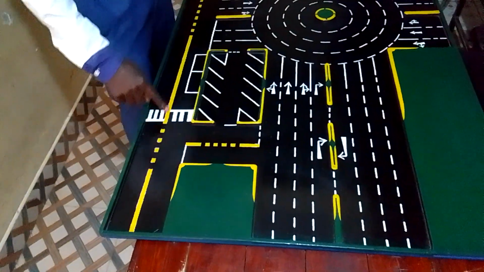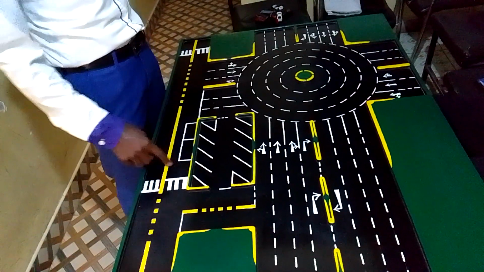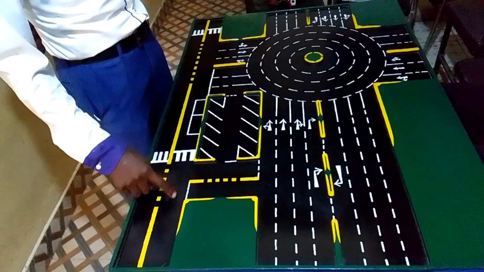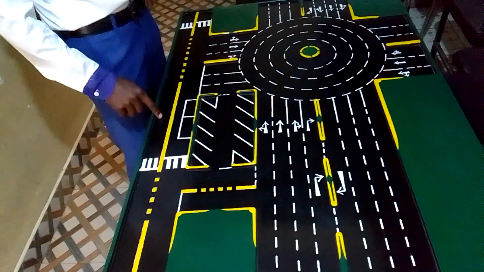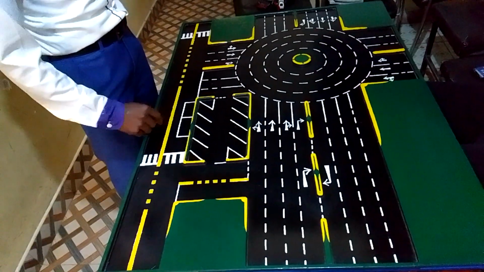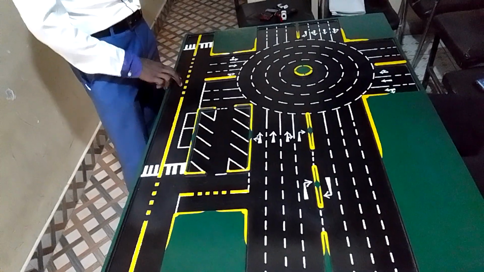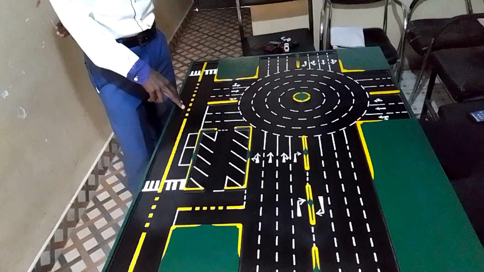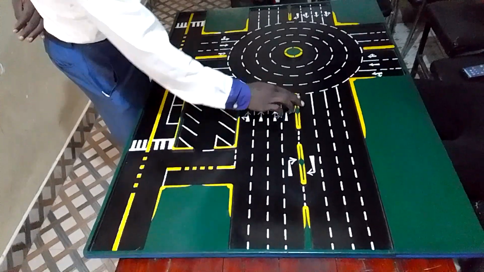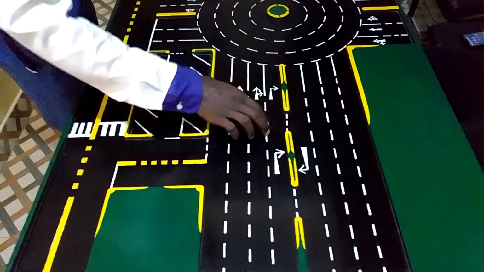We have yellow line. Yellow line separates a two-way traffic road. A two-way traffic road is a road where vehicles move in opposite directions. So where there is a yellow continuous line, you are not allowed to overtake. But where there are yellow broken lines, it allows you to overtake. We also have central reserves. Central reserve separates one-way traffic road.